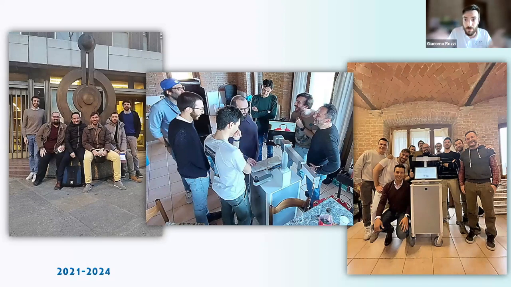Actually, we are 13 people working on this project. And as you can see, now we have a real device. It's not the wooden one that I just showed before.